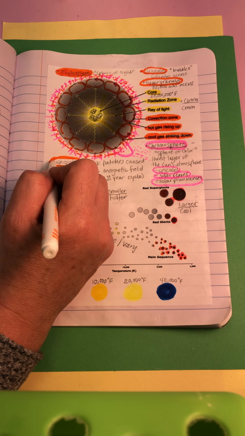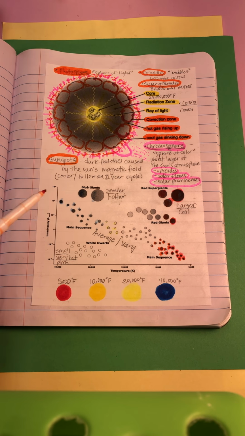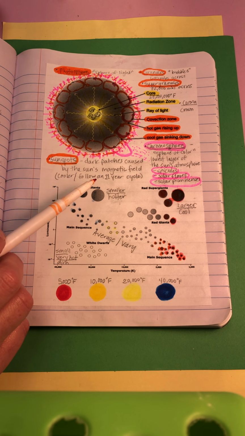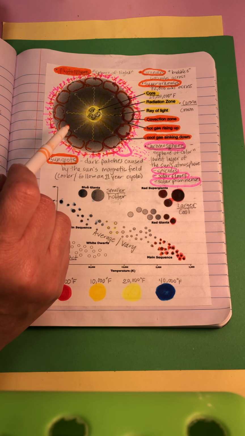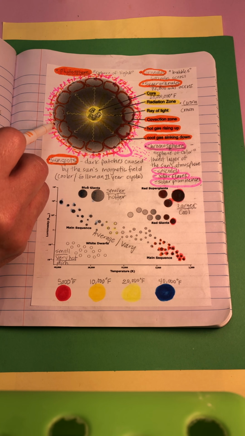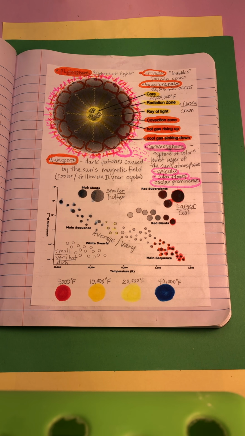I wrote the definition over here of sunspots. These are dark patches caused by the sun's magnetic field. They're cooler and they follow a certain cycle. And by tracking the sunspots, they'd be kind of at the surface here in the orange, these different sunspots that we see. And actually it would have to be a little darker orange.